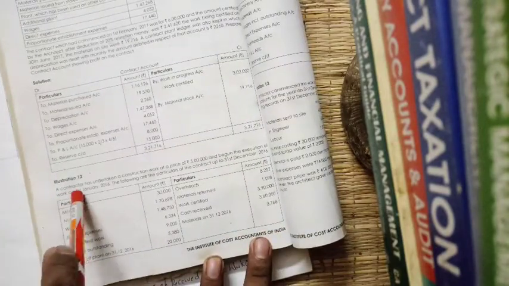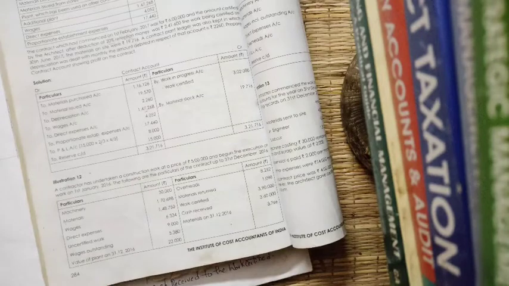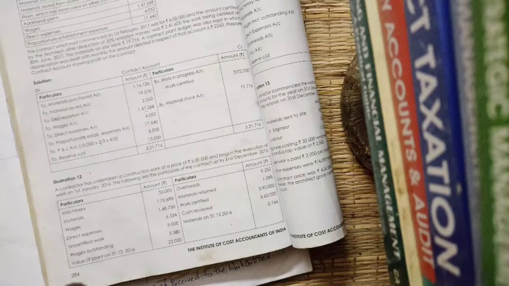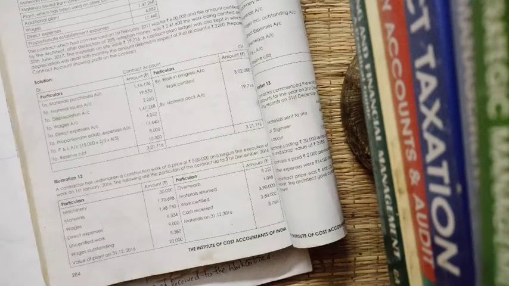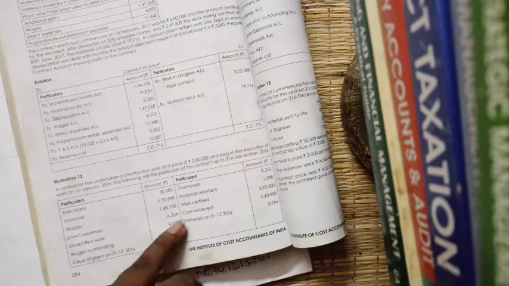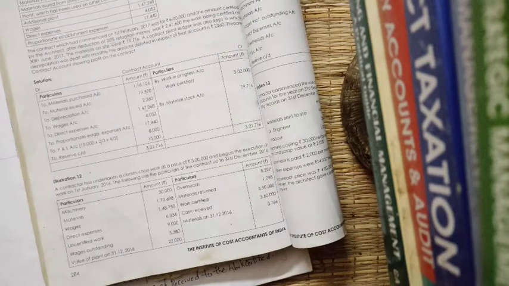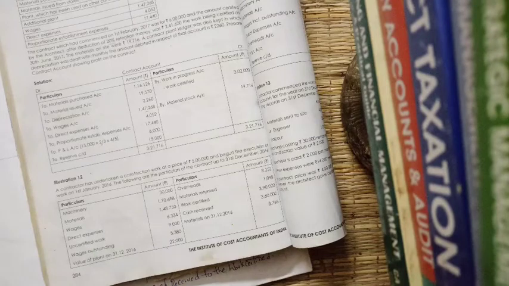Illustration number 12. A contract has undertaken work at a price of 5 lakhs and begun the execution of work on 1st January 2016. The following are the particulars of the contract up to December 2016. Machinery 30,000, materials 1,61,760, 1,70,680, wages 1,48,750, 6,000 direct expenses, 6,334 work and uncertified work 9,000, and wages outstanding is 5,380.